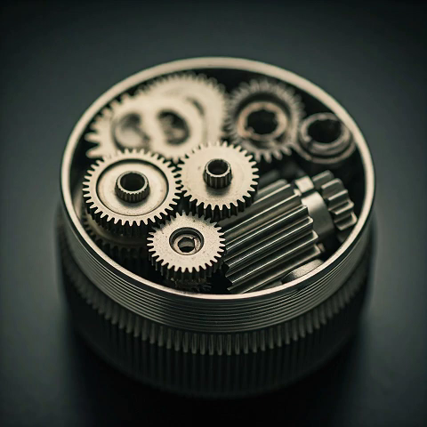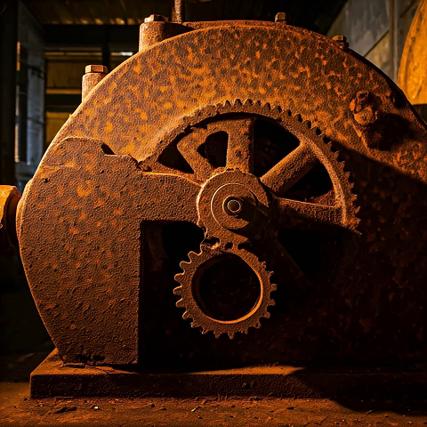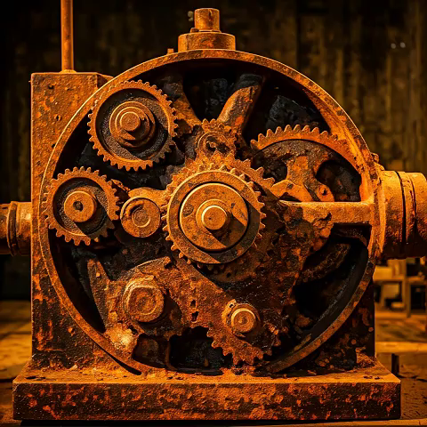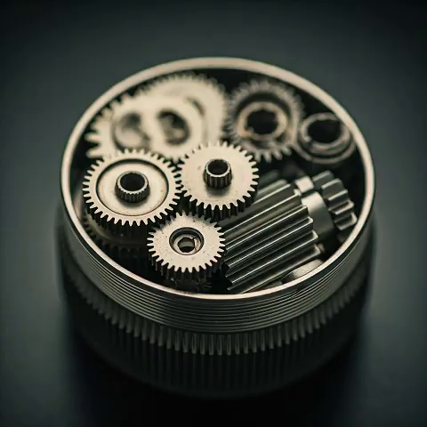Gearbox types. There are many different types of gearboxes, but the most common types used in cars are manual transmission. In a manual transmission, the driver must manually shift gears to change the gear ratio. This type of transmission is often preferred by driving enthusiasts because it gives the driver more control over the vehicle's performance. Automatic transmission. In an automatic transmission, the gearbox automatically shifts gears based on the vehicle's speed and engine load. This type of transmission is often preferred by drivers who want a more relaxed driving experience.